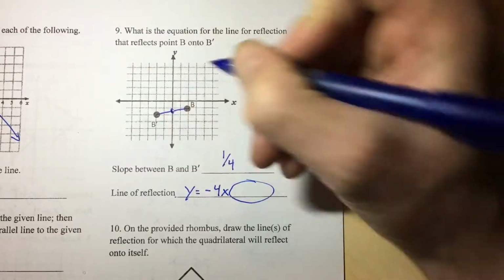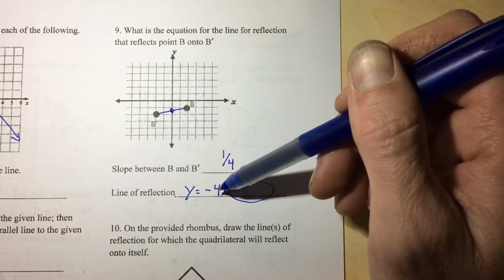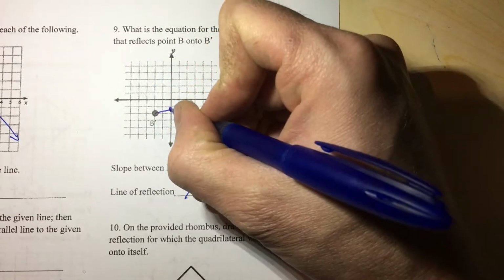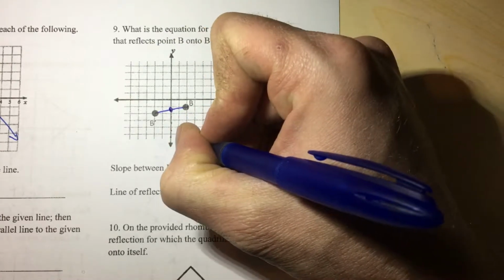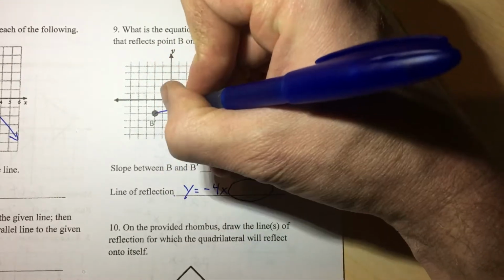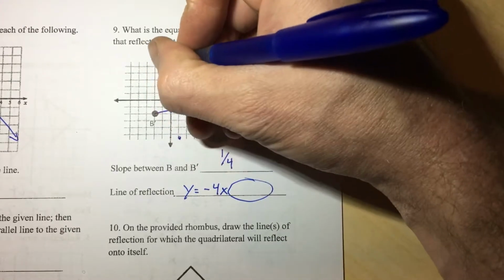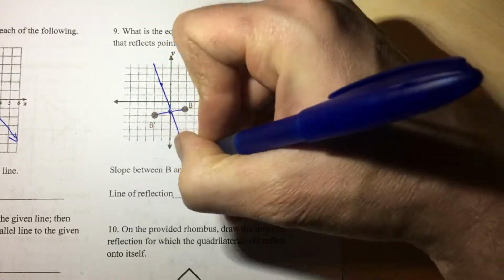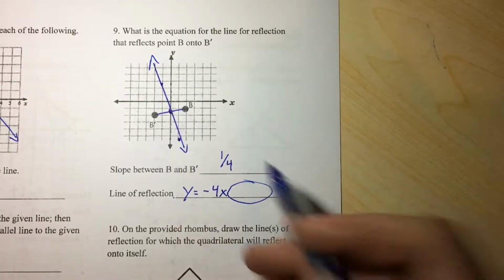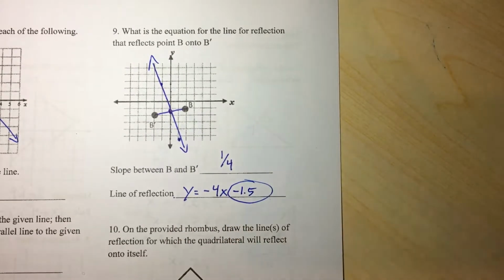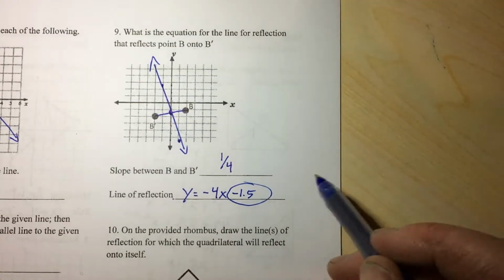Well, if we take our line of reflection and we have the perpendicular slope, we can now go negative 4, so 1, 2, 3, 4, and over 1. And then we draw our line. And this one actually, I just noticed it. I should have noticed it earlier. The y-intercept is already given to us on our line, and that is actually going to be negative 1.5. So it's halfway in between negative 1 and negative 2. Well, halfway in between is negative 1.5.